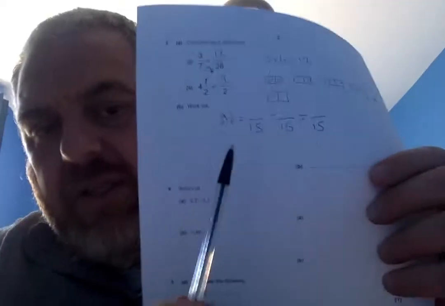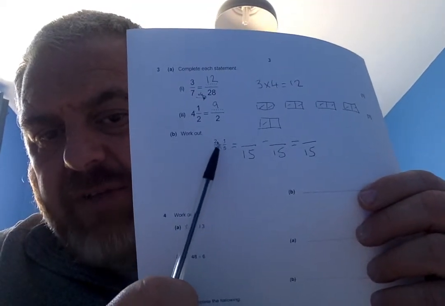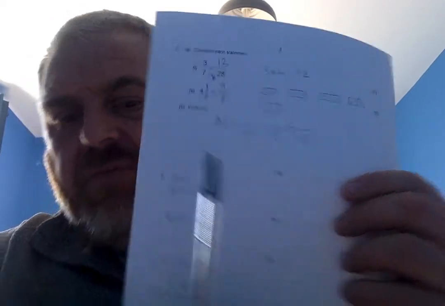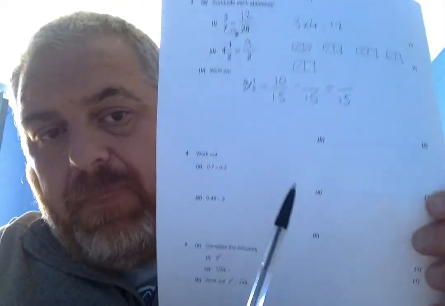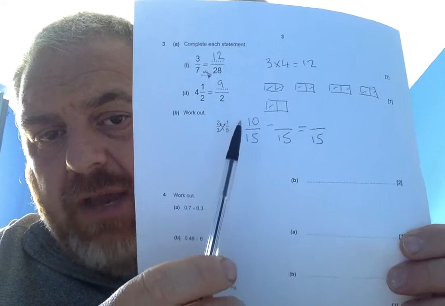We then cross multiply. I'm sure you'll have seen this. So 5 times 2 gives me 10, which is the number 10 that I've got there. Then we cross multiply the other value: 3 times 1 is 3.